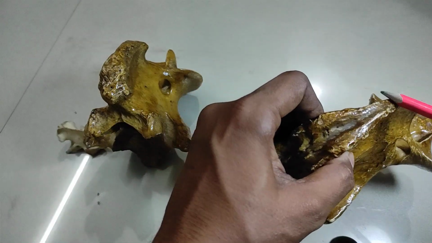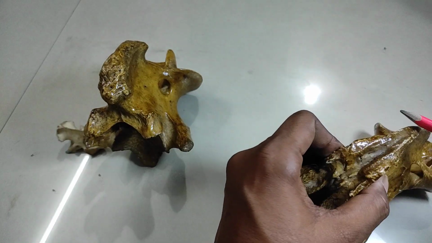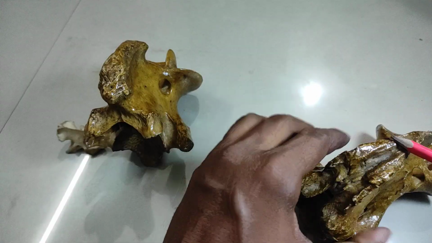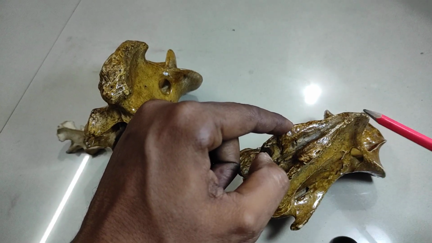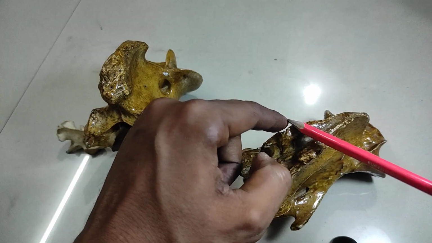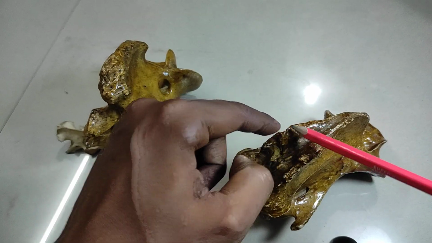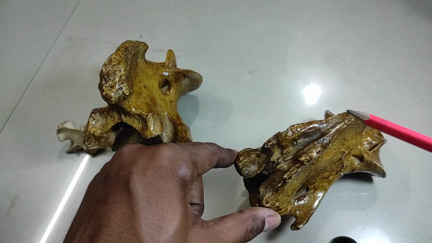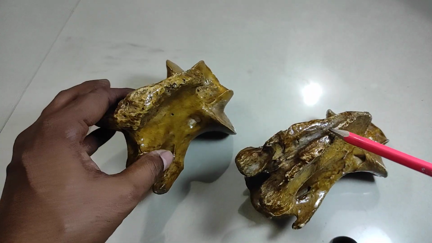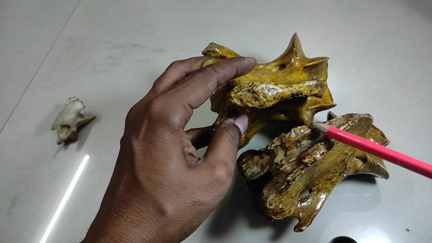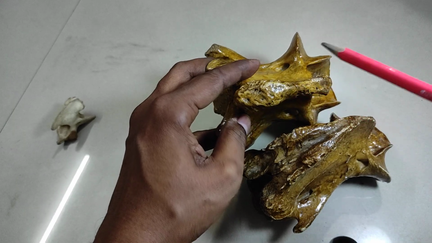The spine is more massive and divided posteriorly into two ridges. These two are the posterior articular processes. The spine is divided into two ridges in horse, but not divided in ox.